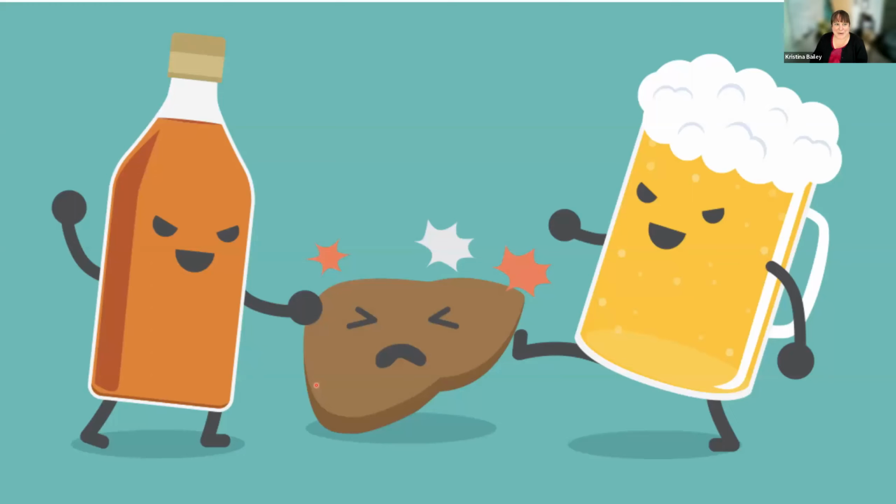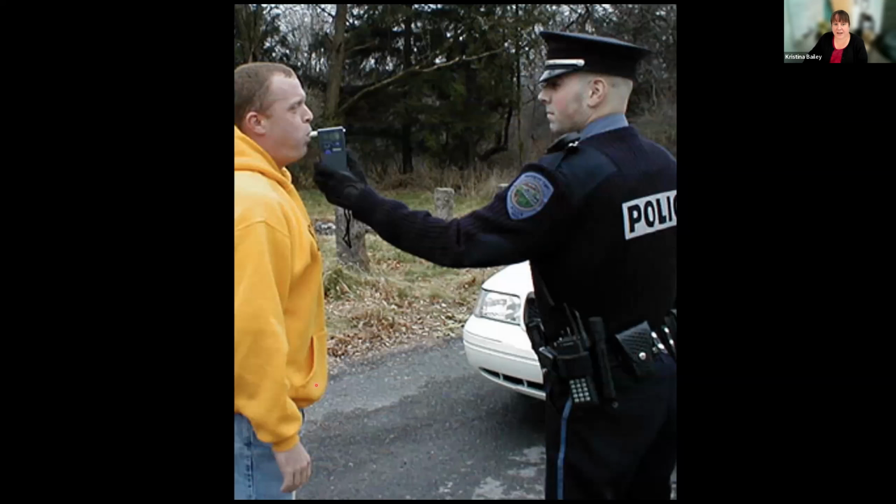So I think all of us know that alcohol can be hard on our liver, but we've probably thought less about how it might affect our lungs and how our lungs function. But I do want to remind you that one of the ways that we measure alcohol concentrations is with a breath test. And that's because the lung, and in particular the airways, has a very high concentration of ethanol. So this is a picture of a police officer doing sobriety testing and breath alcohol testing on an individual at a traffic stop.